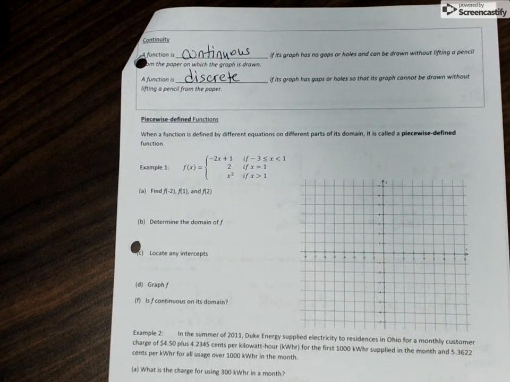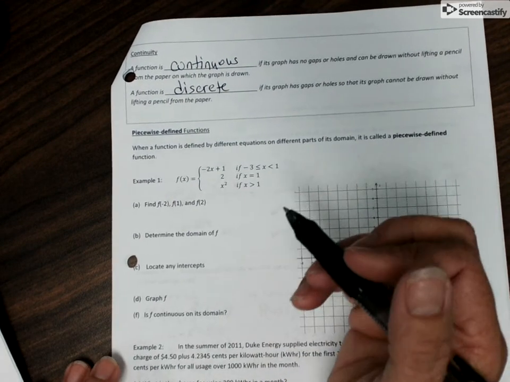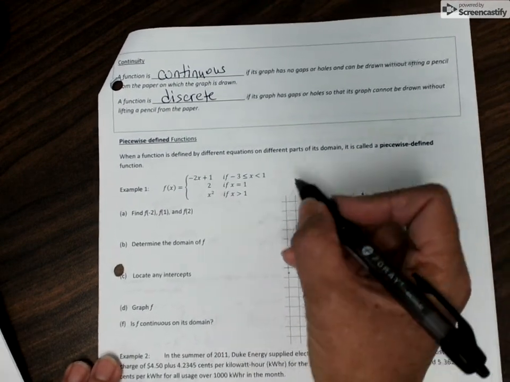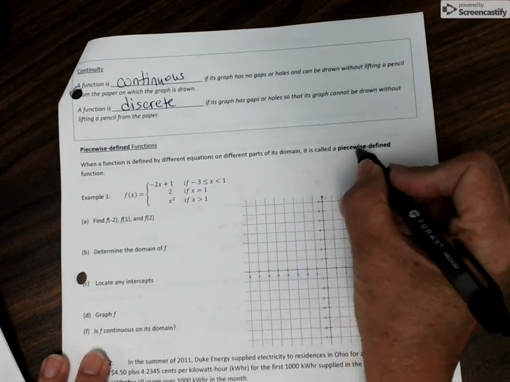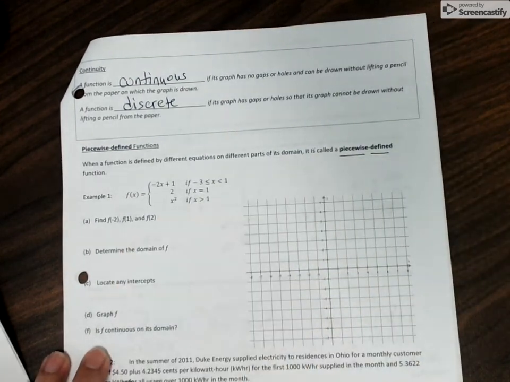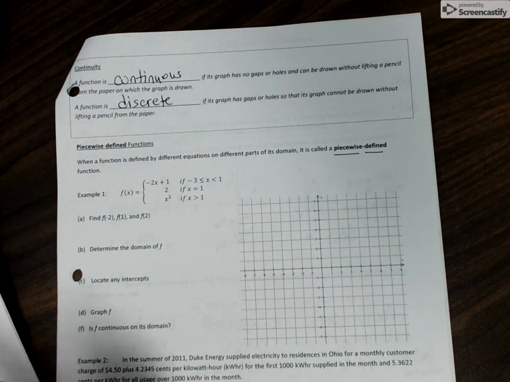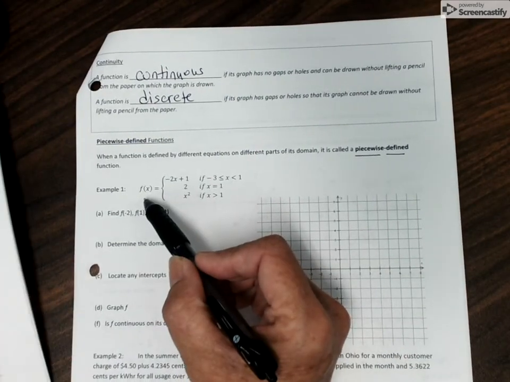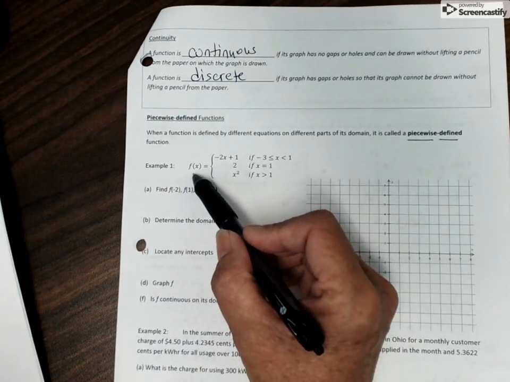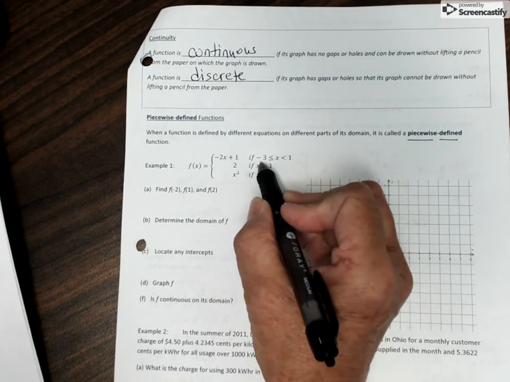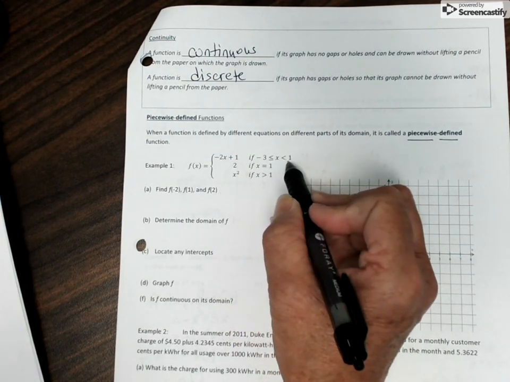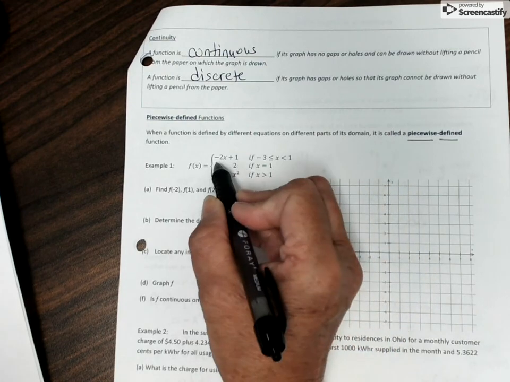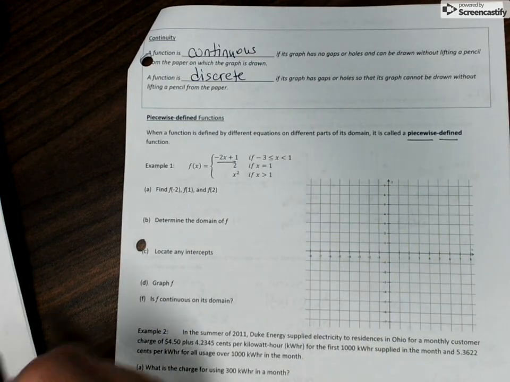Okay, so here's something new. We have seen this very briefly in Algebra 2 when we looked at absolute value functions, but we're going to look at it in much more depth right now. This is what's called a piecewise function. So a piecewise function is a function that has multiple definitions depending on what the domain is, so what x values you're looking at. So for example, for this function f, when x is between -3 up to +1, this is the function we're going to graph.